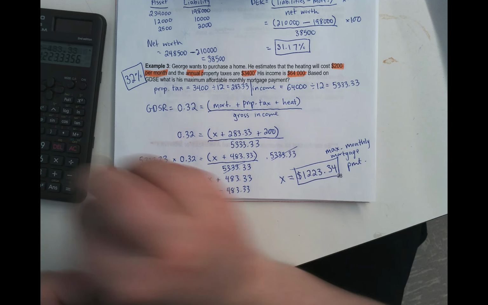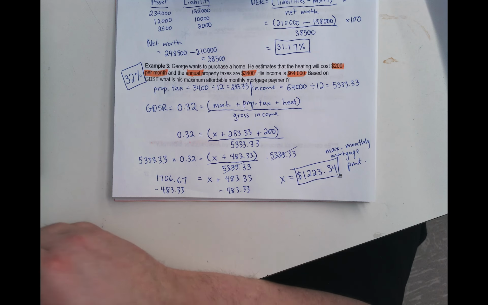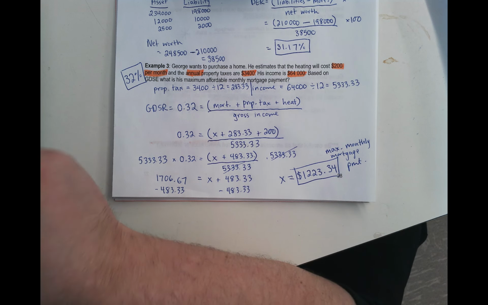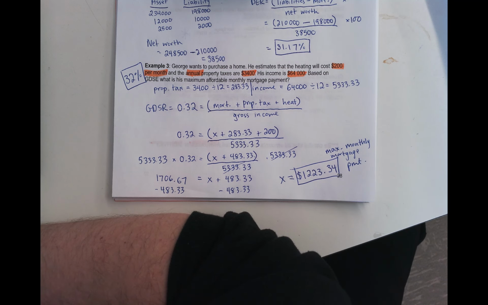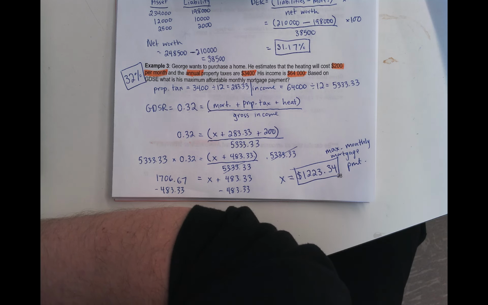All right, so a little bit of algebra to finish this off. Hopefully your algebra skills are a little bit up to snuff. I know it's been a while, but that's it for this lesson. So just make sure that you understand the formulas and how they work.